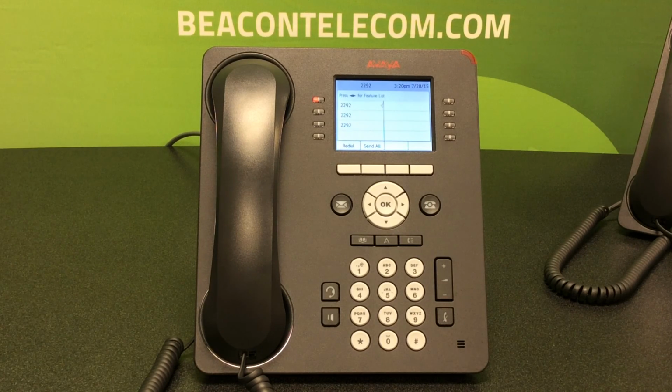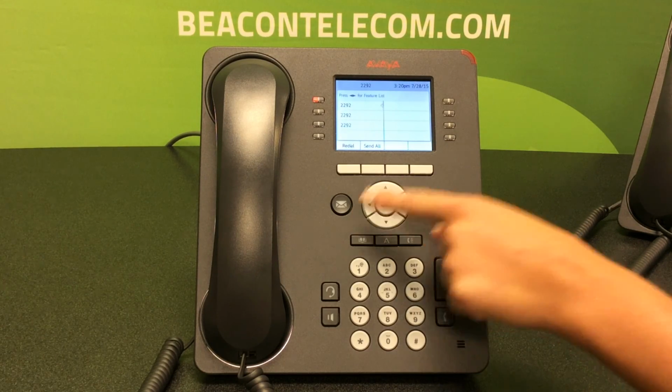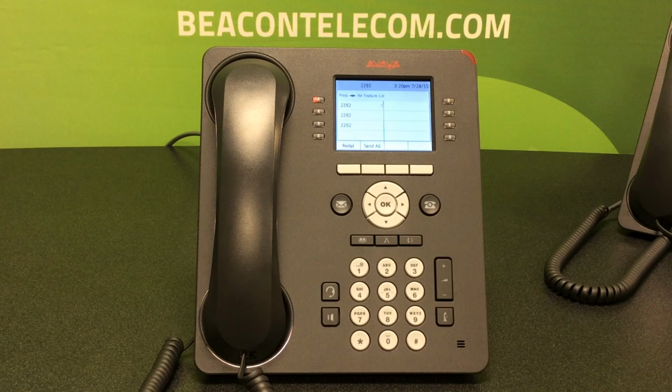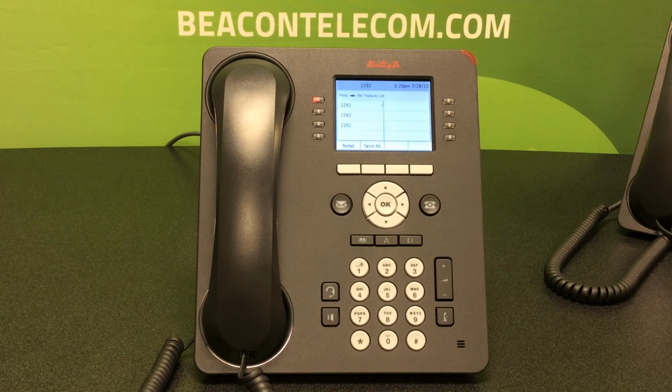The button with the picture of an envelope is to access voicemail. Press it and you connect to the voicemail system. This button and the red LED in the upper right-hand corner light up when you have a new voicemail message.